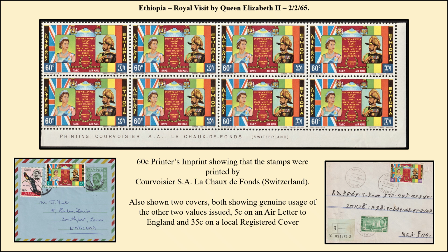Here I show the printer's imprint for the 60 cents, the 5 cents used to make up the postage for an air letter to England, and the 35-cent stamp used on a local registered cover.